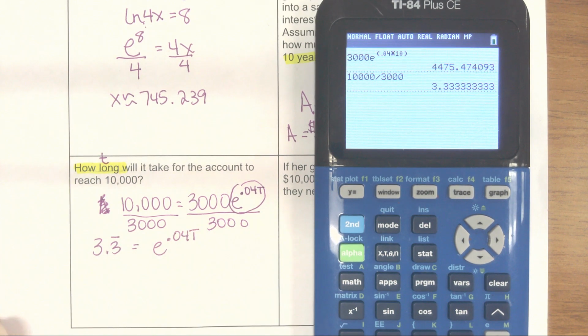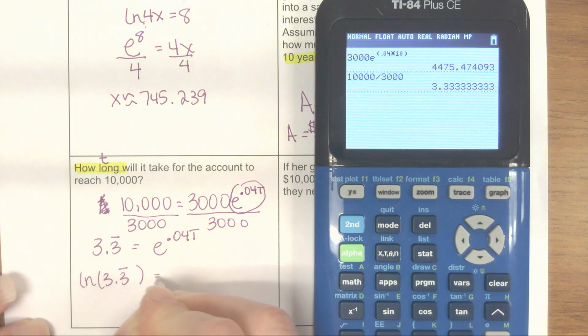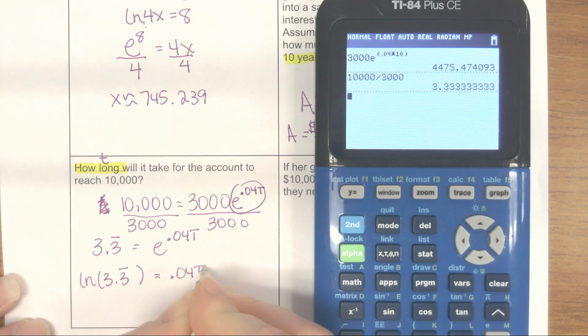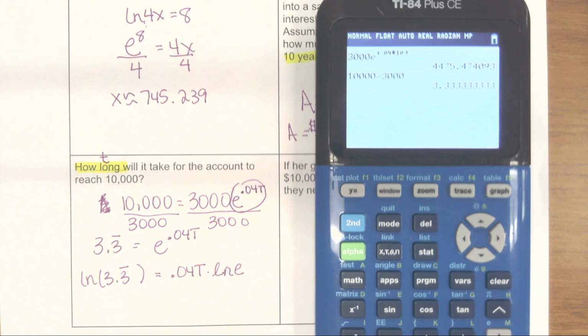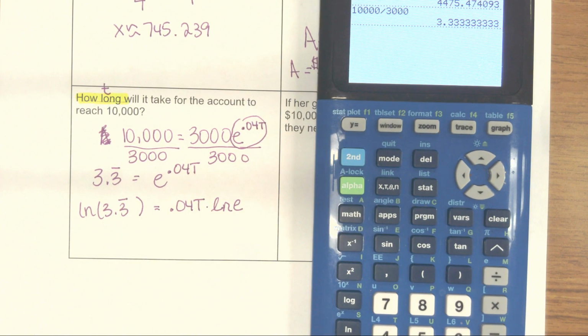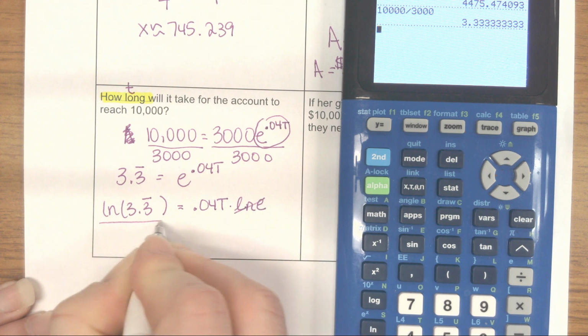All right, now to bring that exponent down, I'm going to take the natural log of both sides. So I have the natural log of 3.3 repeating. The 0.04t is going to drop, times the natural log of e. All right, what was the natural log of e again? Who remembers? 1. So you don't have to bother dividing both sides by natural log of e. It's just 1. I just need to divide by 0.04.